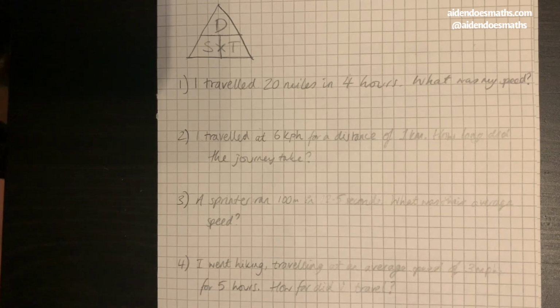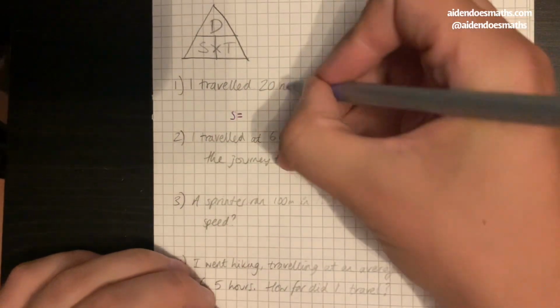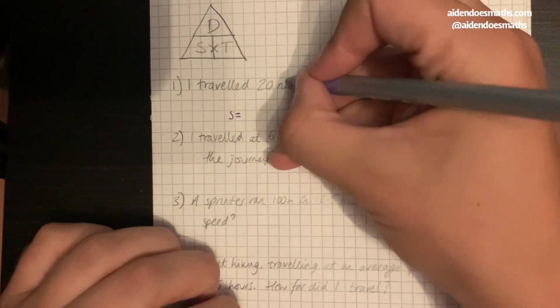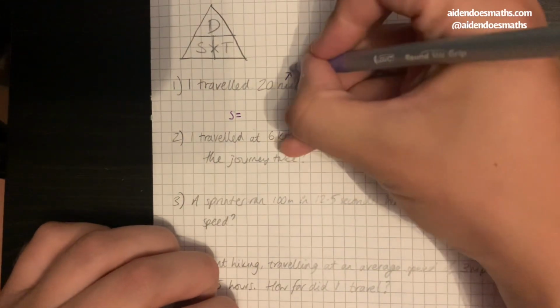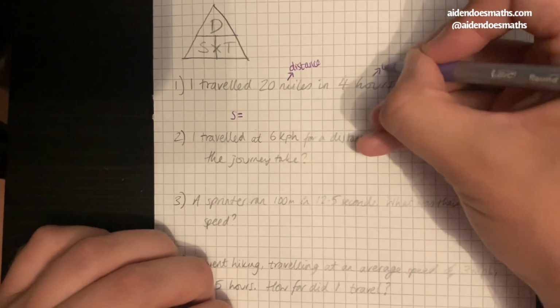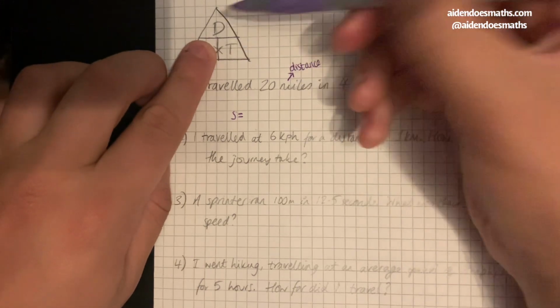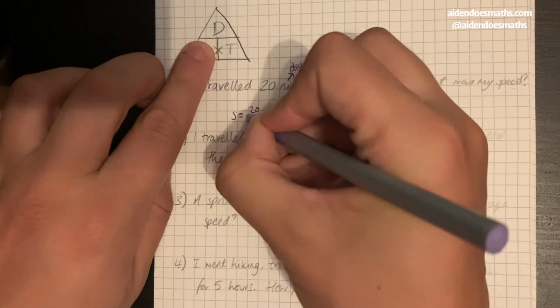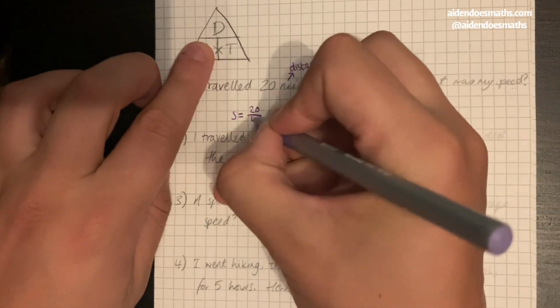So if we look at question 1, so I travelled 20 miles in 4 hours, what was my speed? So clearly we're looking for a speed, so speed equals, okay, there's no harm in labelling all of these. It clearly says speed there, so we don't need to label that. Miles we know is a distance, and so 4 hours is our time. So speed, if we're not sure, cover it up. Distance 20 miles over, remember this just means divide, time, which is 4 hours.